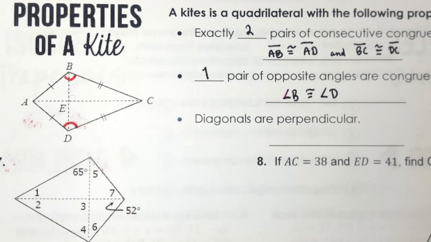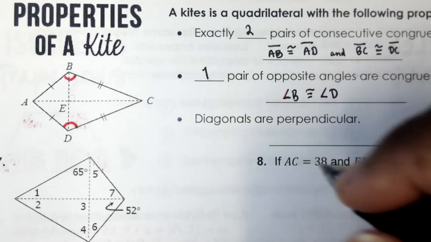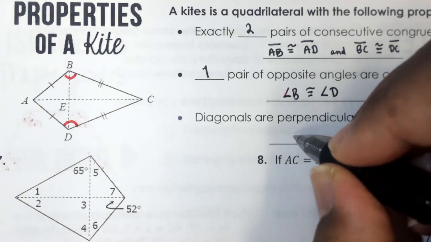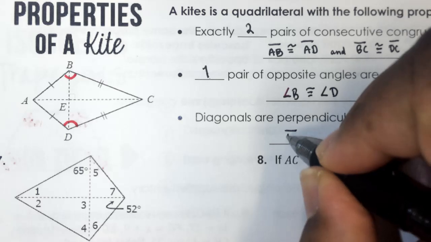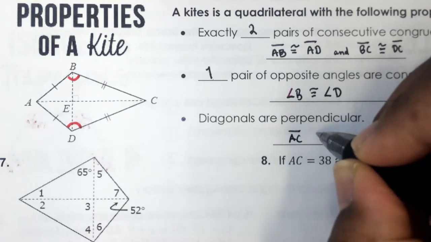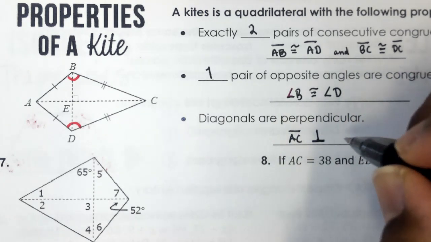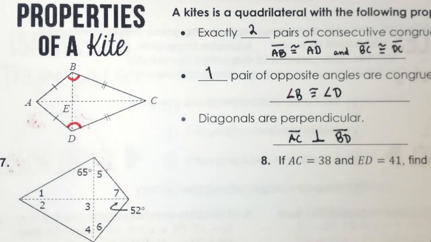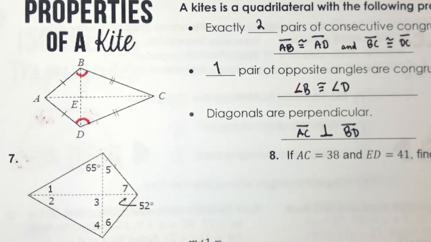Then they say the diagonals are perpendicular, which they are. Diagonals are perpendicular, so the two diagonals, segment AC, is perpendicular to BD. Anytime you got perpendicular diagonals, y'all know what's in the middle. And they're showing you one right there. It's kind of faint, but it's a right angle. You've got all right angles in the middle.